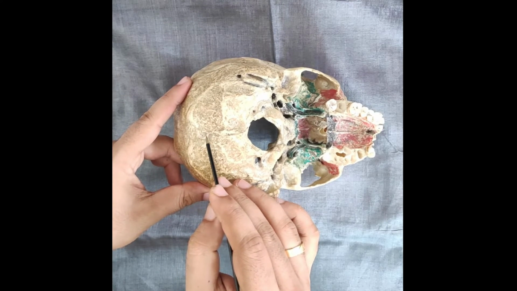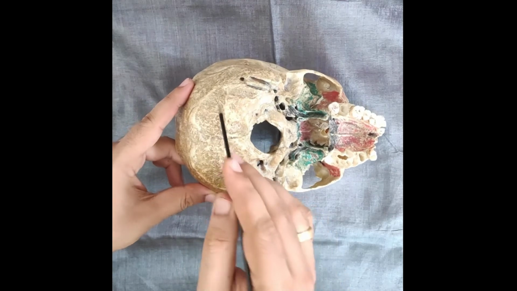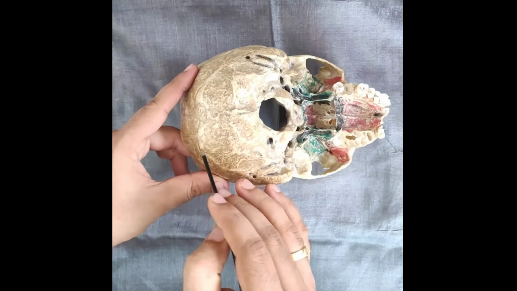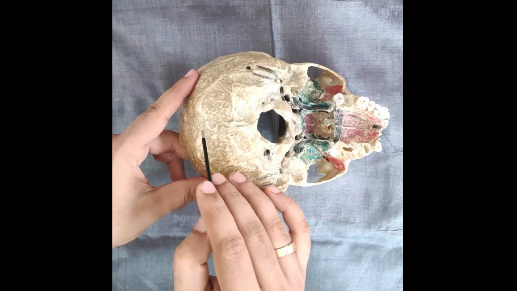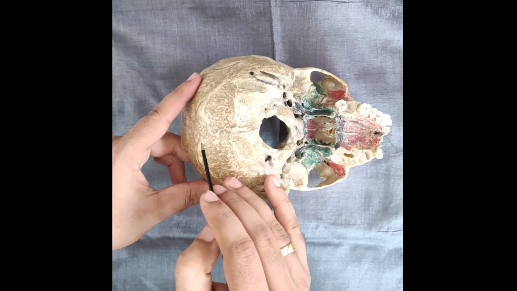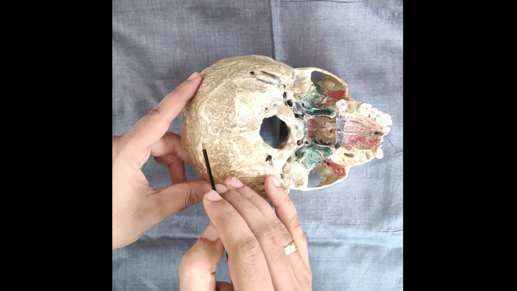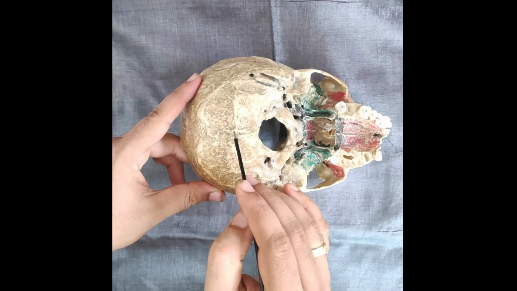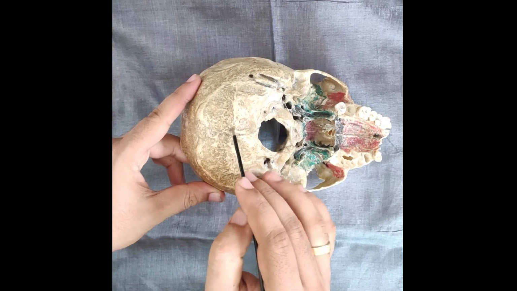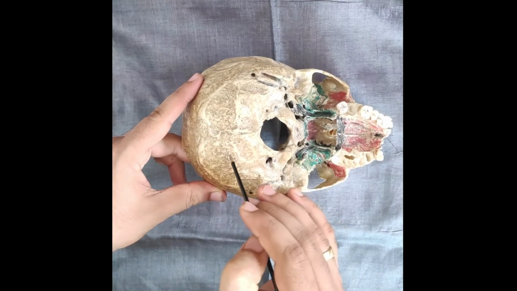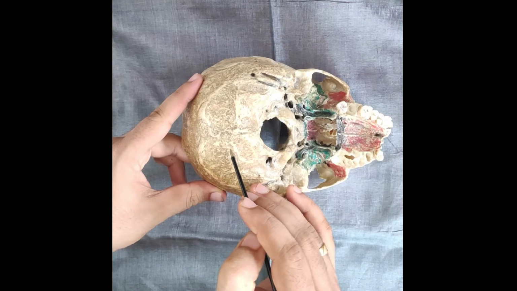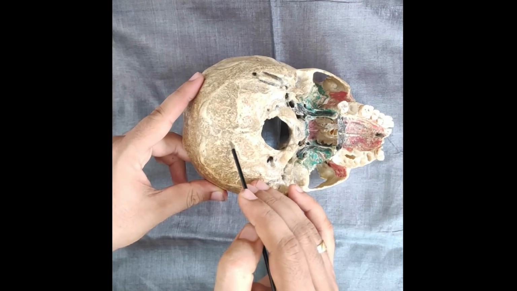The arched superior nuchal lines, these lines over here, extend bilaterally from the external occipital protuberance, from the middle of the external occipital crest. The inferior nuchal lines, which we can trace over here, extend bilaterally parallel to the superior nuchal lines.